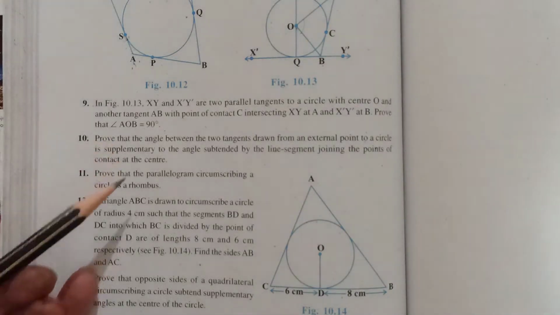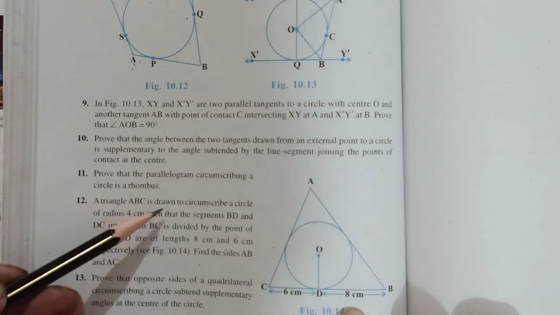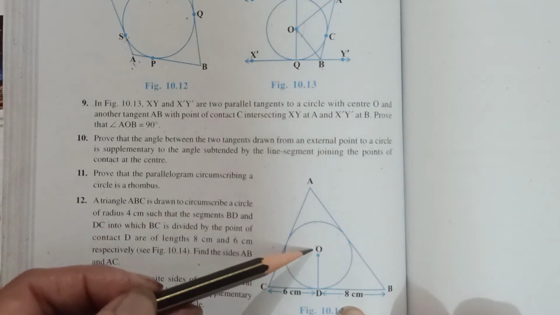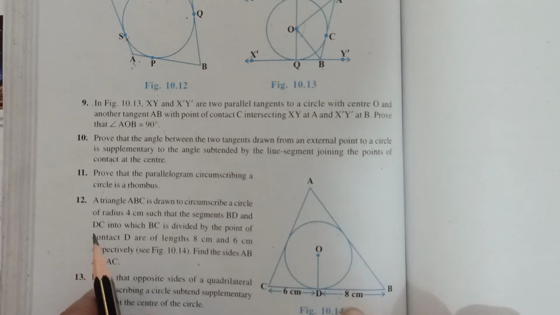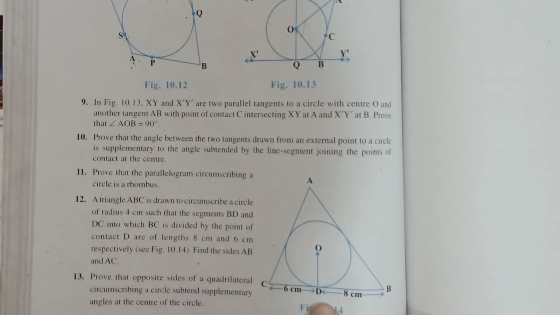Children, see the 13th one now. The figure is given to you. In triangle ABC, circumscribing a circle of radius 4, the radius is given to you as 4, such that the segments BD and CD, into which your whole side BC is divided, and D is the point of contact here.